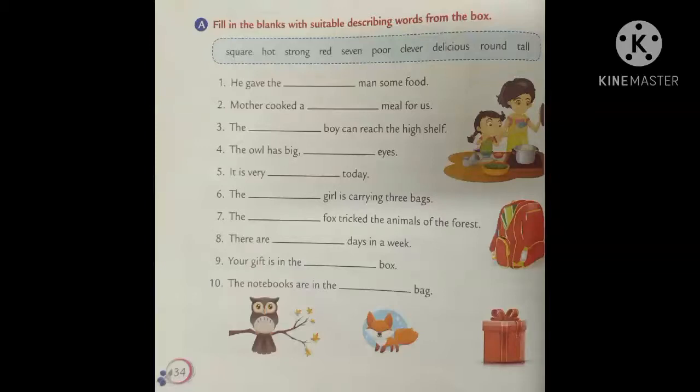The first one. He gave the dash man some food. Which man some food, children? Have a look over here in the box. Square, hot, strong, red, 7, poor, clever, delicious, round, tall.